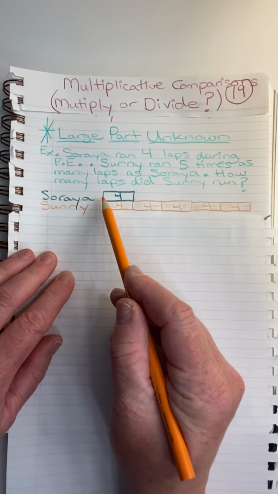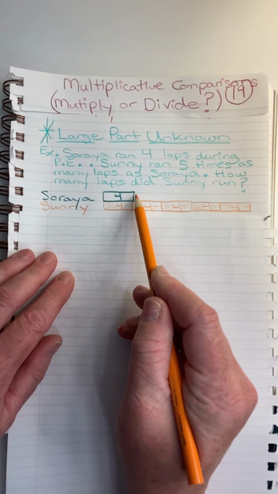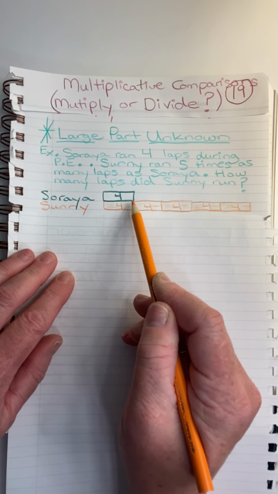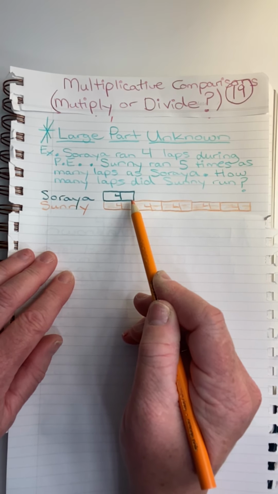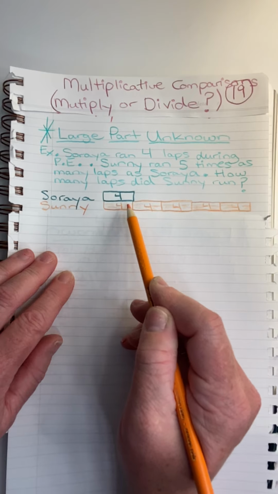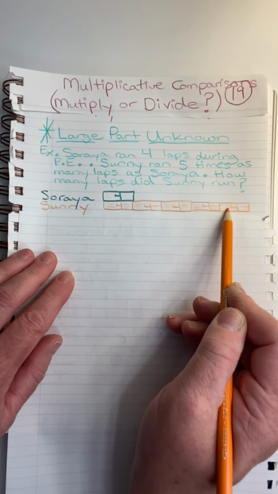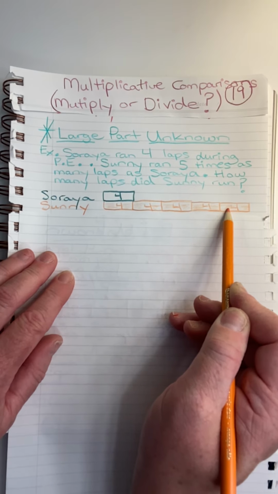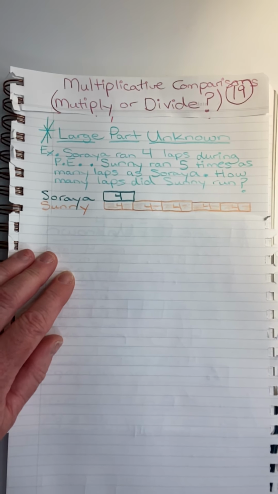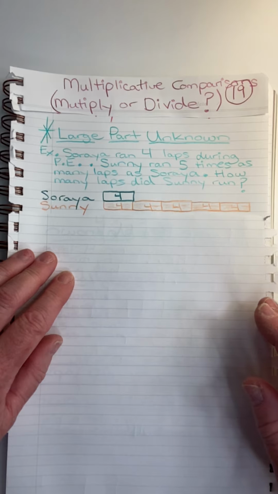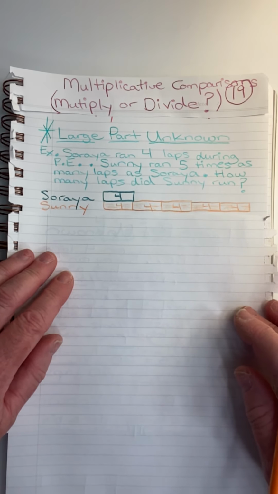As you can see from my comparison bars, I used the lines in my notebook to make my lines as straight as possible. And although my boxes for Sunny aren't exactly equal, I tried to make them as equal as possible. So neatness counts.